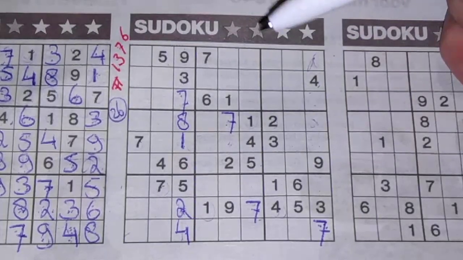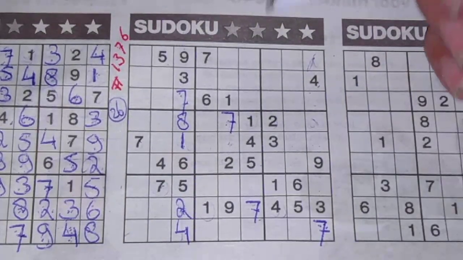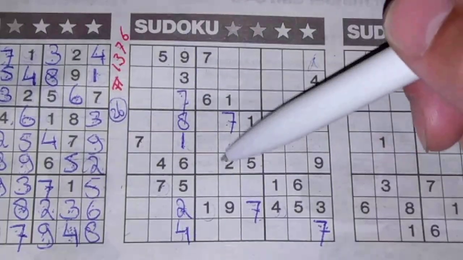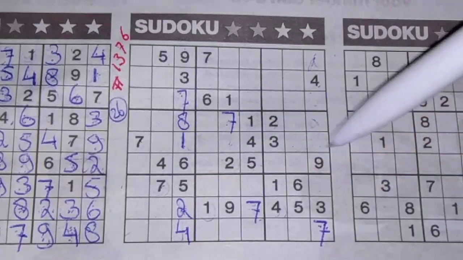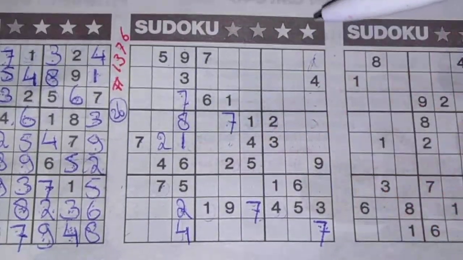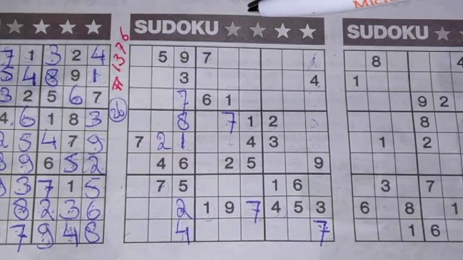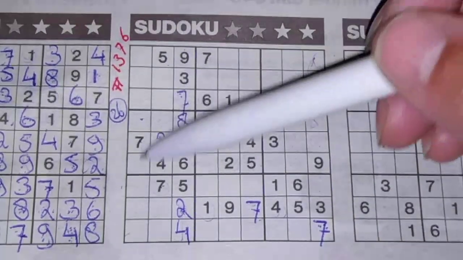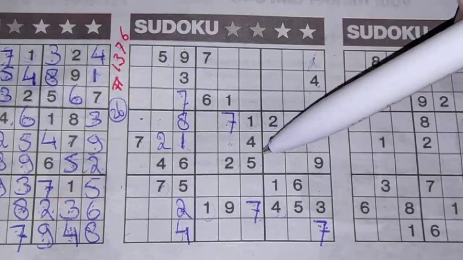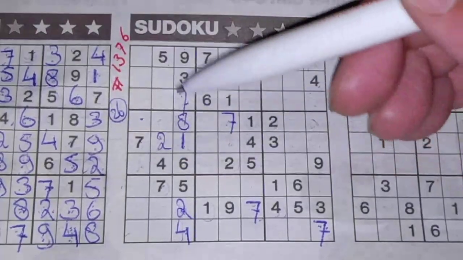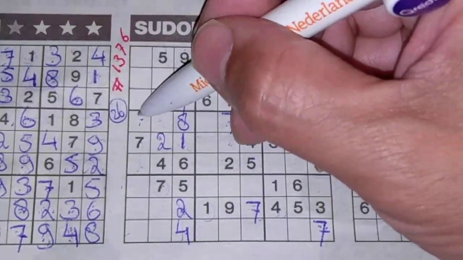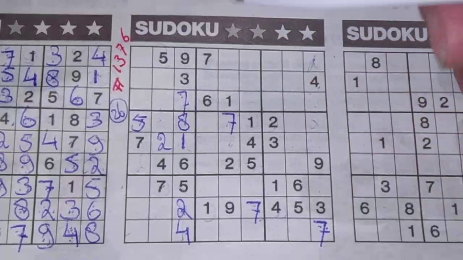Then let me see. We have a 2 in this row, a 2 in that row. So in the middle row, the only place for the 2 should be there. 3 missing numbers in this big square. One of the missing numbers is 5. We see here 5. No 5 there. Here 5. No 5 there. The only place for the 5 should be there.